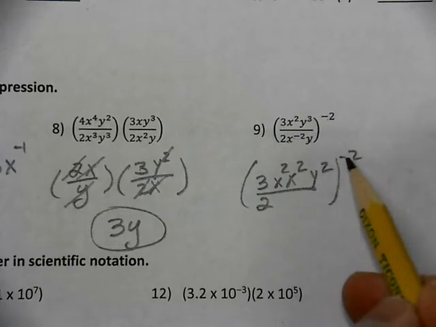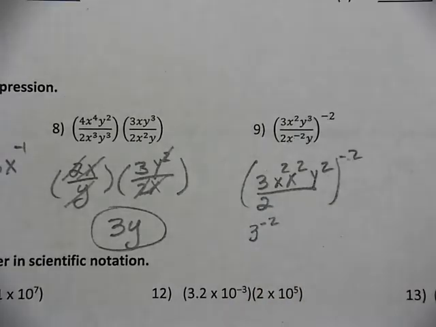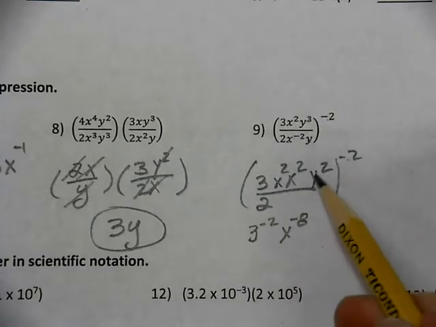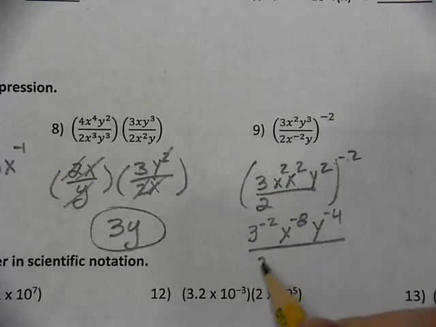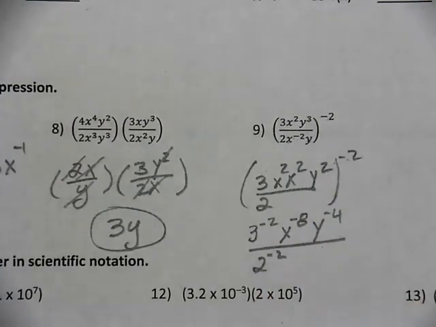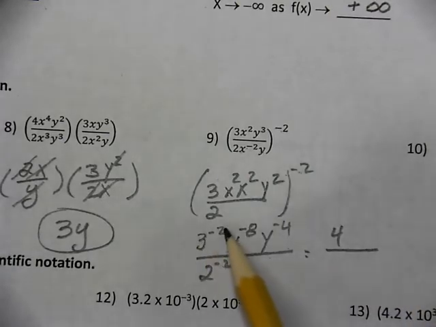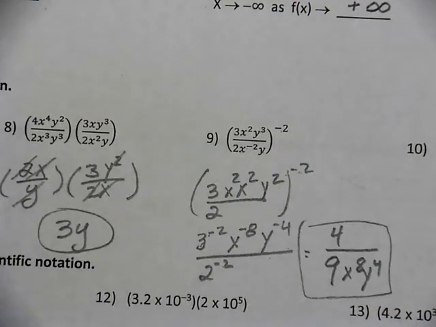So now I'm going to take my negative 2 and distribute it over to the exponents and get 3 to the negative 2. This would be 4, so this is x to the negative 8, y to the negative 4, and this would be 2 to the negative 2. So our final answer: 2 squared would come up on top to be 4. 3 squared would go on bottom to be 9. x to the 8th and y to the 4th would be in the denominator.